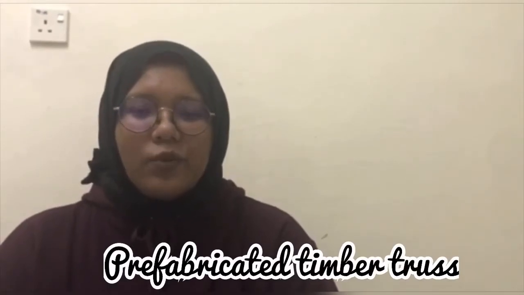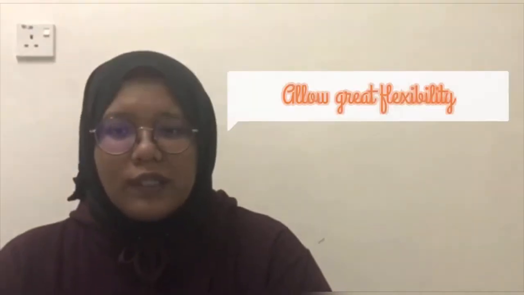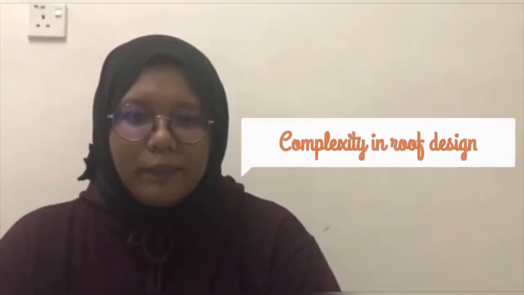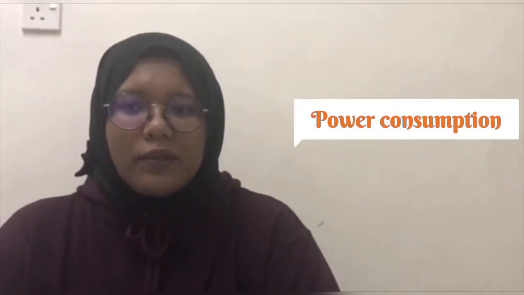Next is the truss. The type of IBS component used for truss is prefabricated timber truss, which saves cost and construction time. It also allows great flexibility and complexity in the roof design. The use of timber for the trusses can keep the building cool and reduce power consumption and the electricity bill.